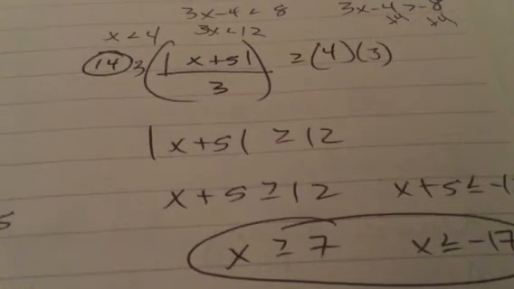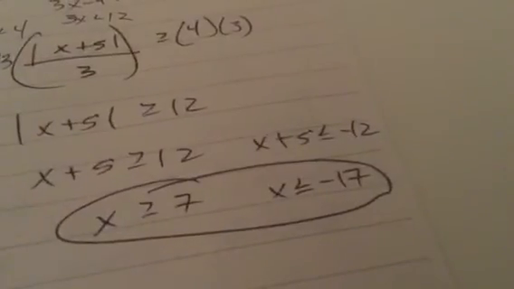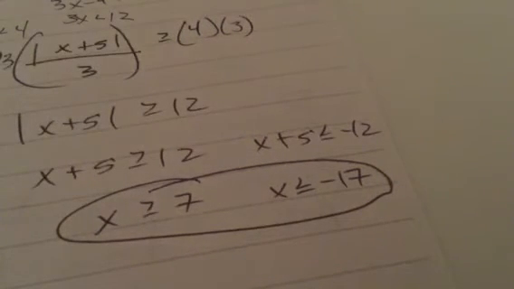I want to get rid of that dividing by 3 by multiplying by 3. So absolute value of x plus 5 is greater than or equal to 12. Those are my two inequalities. All right, subtract 5, subtract 5. This would have to be an or statement. You can't be bigger than 7 and less than negative 17.